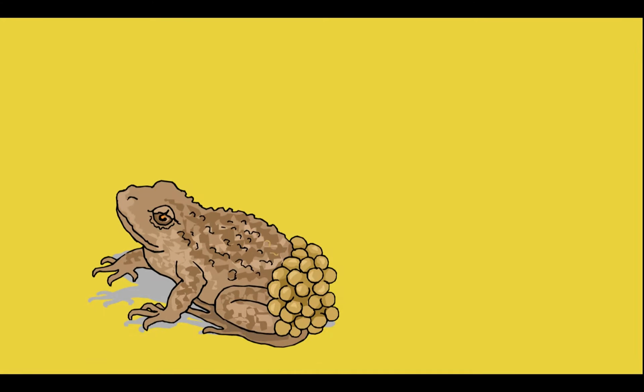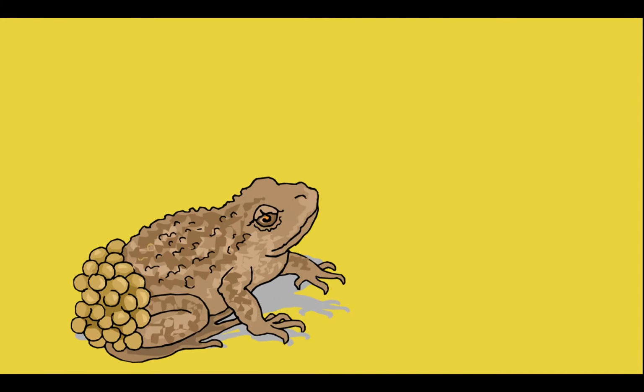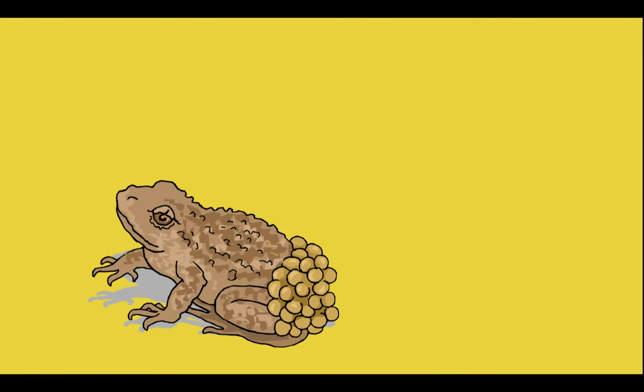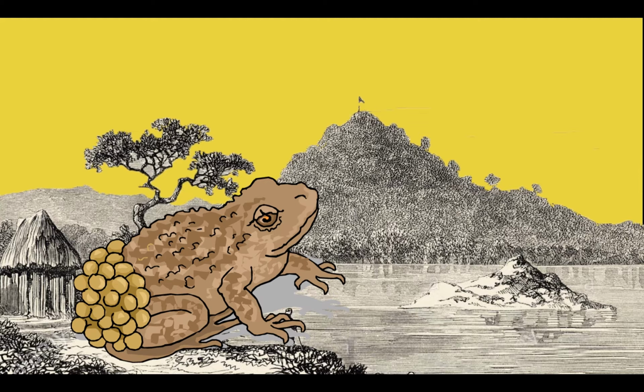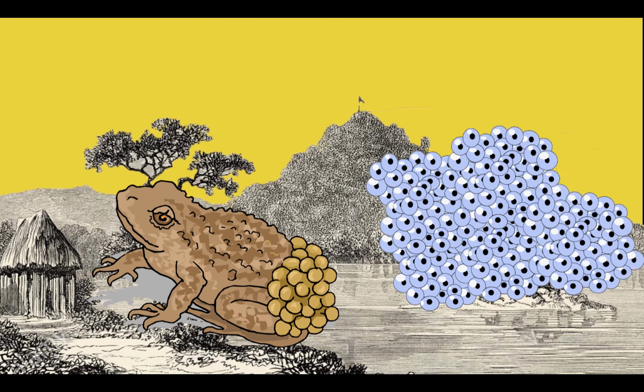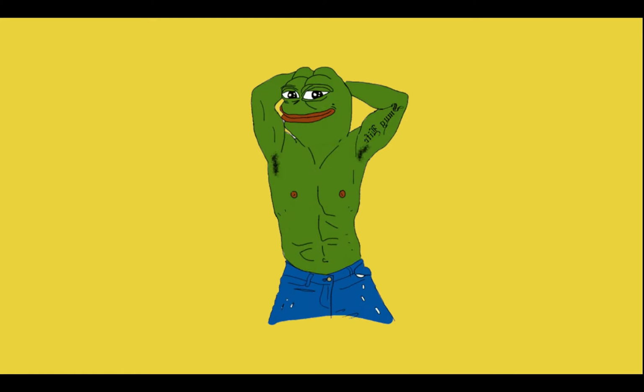Frogs reproduce through external fertilization, wherein the female releases her eggs from her body into a body of water. Then, the male releases sperm to fertilize the egg to produce zygote. To know more about the process of frog embryology, stay tuned and watch the video.